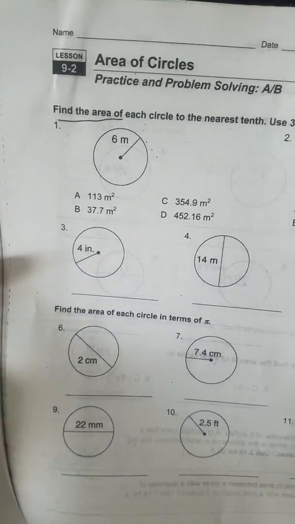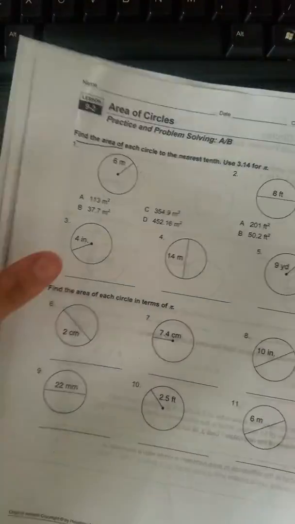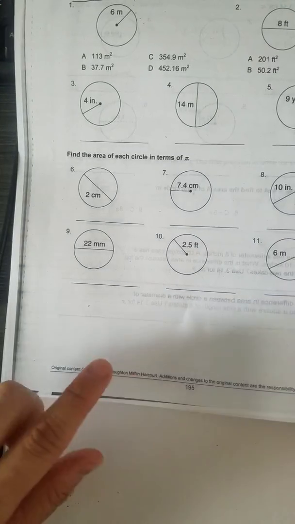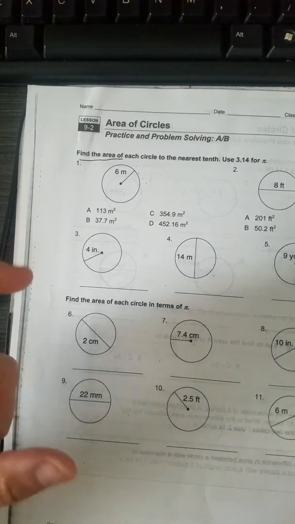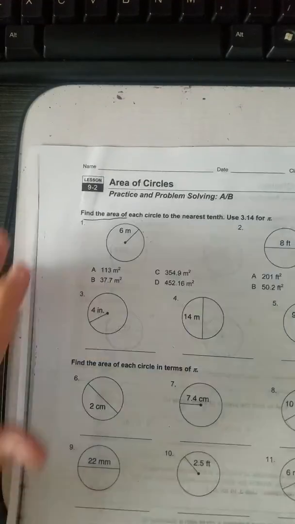I'm going to do a couple of the homework ones for you, and I'm not going to do the whole thing. I want you first, if you have not started your homework, go ahead and grab it. Go to page 195. I hope this is the one I gave you. If this is not the page I gave you, because I had like 6 sheets, then just look at what I'm doing, and then you can apply it.